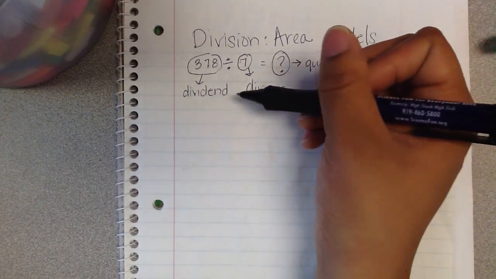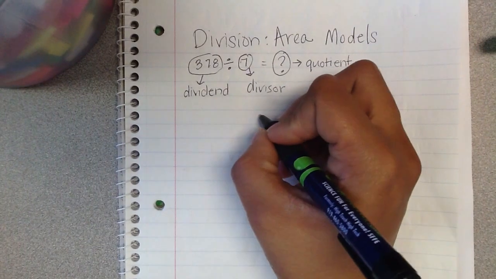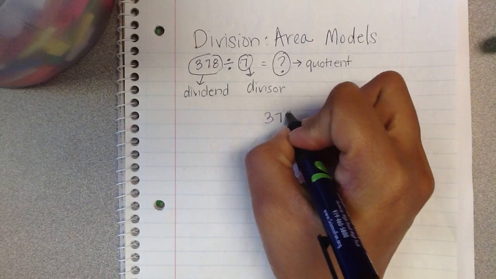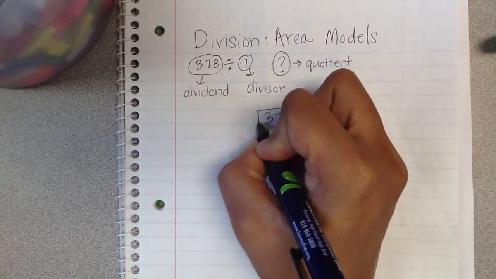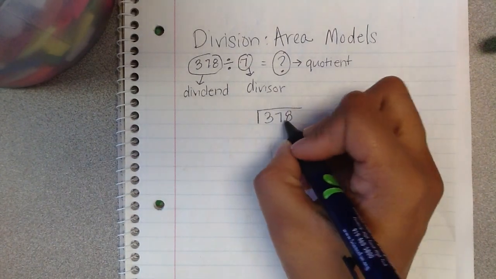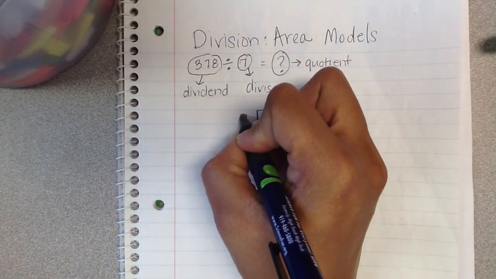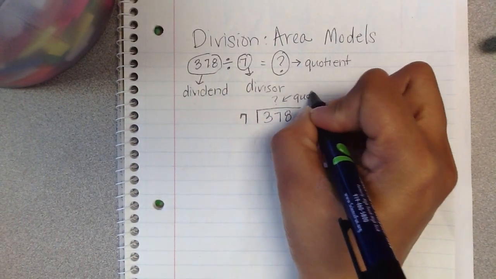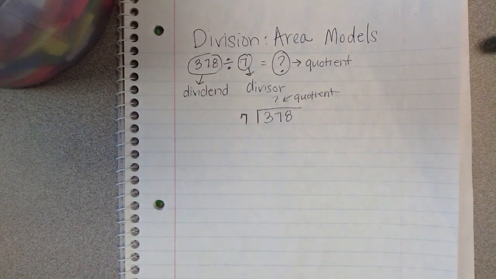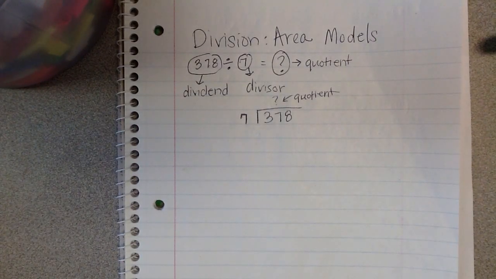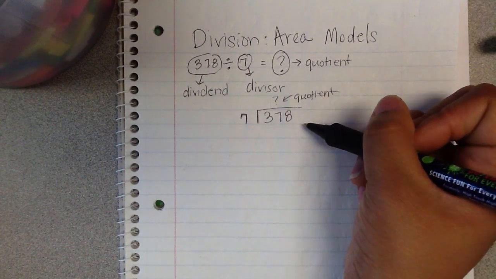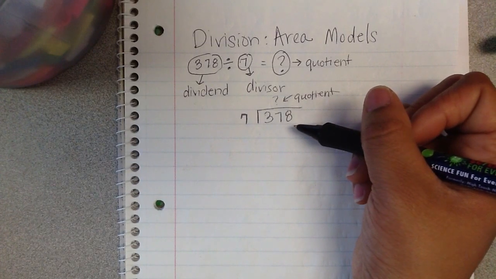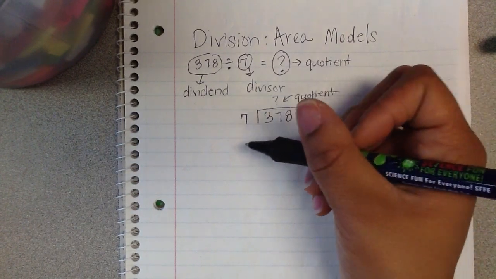The way that I remember that this first number is called a dividend, if you think about it in regular long division, the dividend always goes inside the house. So in long division, you have the little house there. The dividend always goes inside. The divisor always goes outside. And the quotient always goes up top. This is what your parents might call the standard algorithm way. We're going to learn the area model way today of how to solve this problem.